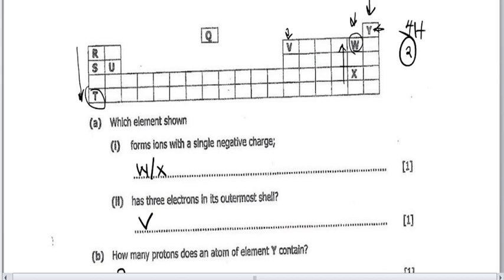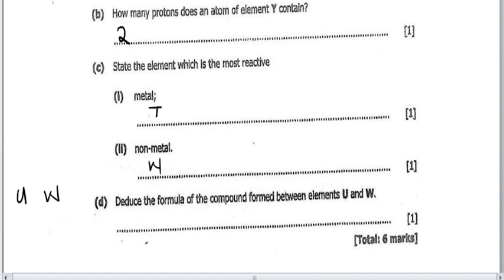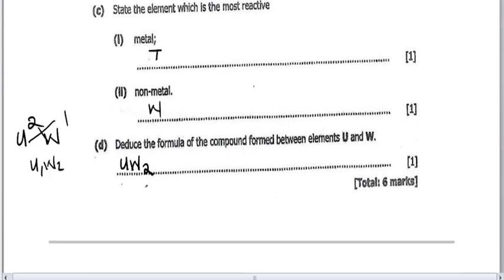So U, the valence is 2. Then W, the valence is 1. So I come here: U, the valence is 2, W, the valence is 1. They swap and it becomes U1 W2, which is just the same as UW2. So UW2 is our answer for that one. We proceed to another question.